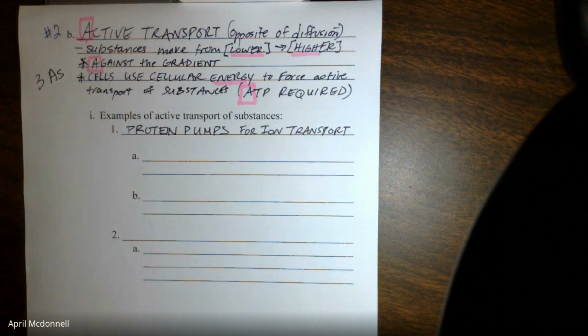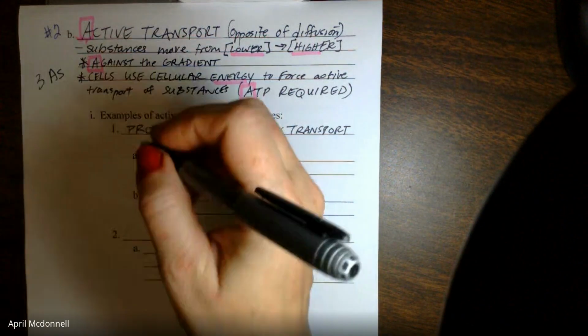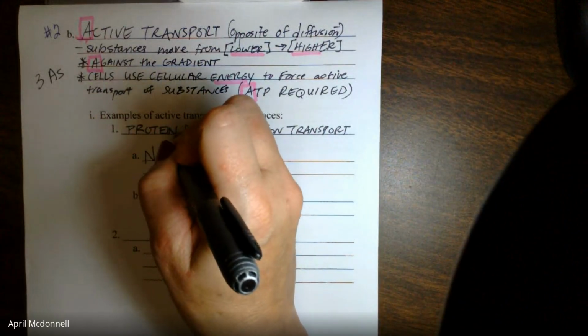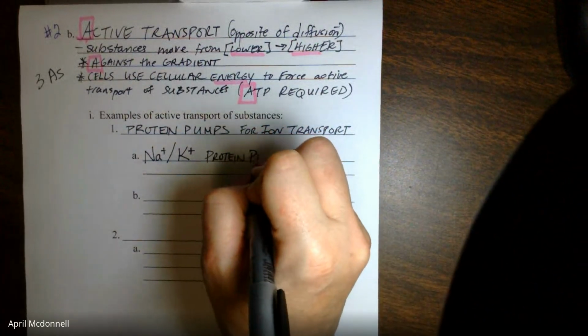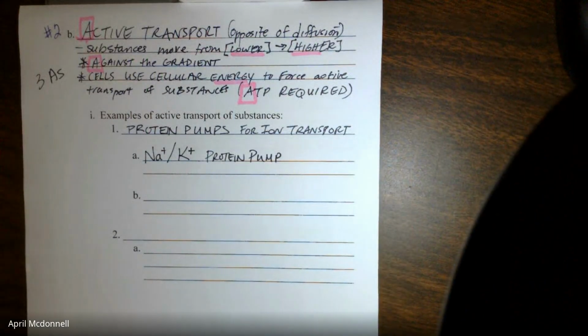The first type of protein pump is going to be called the sodium-potassium protein pump. I would like you to review the sodium-potassium pump in your online textbook. But I will tell you that the sodium-potassium pump is an important protein pump because it is involved in at least one step of nerve impulses.